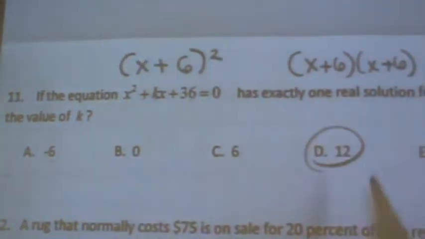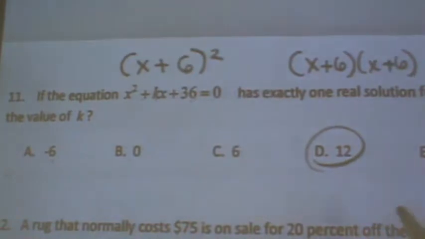Number 11. They're asking you which of these numbers K would be, so that if you factored it, first of all, you want it to be a perfect square trinomial. The square root of 36 is 6. So that's what they're looking for. So what would K have to be if you FOILed this out? X plus 6 times x plus 6 would be 12. 6x and 6x is 12x.